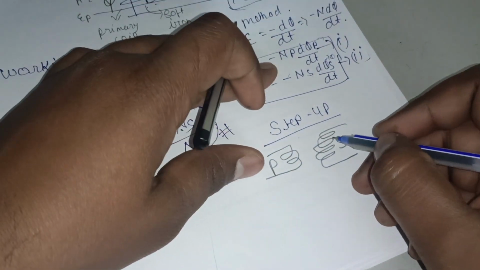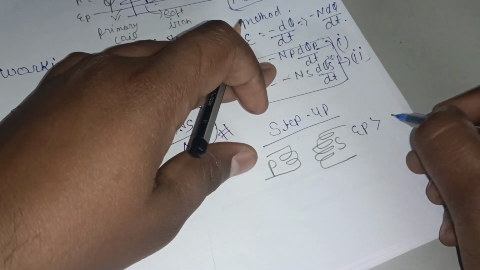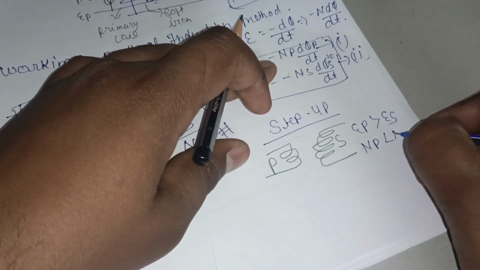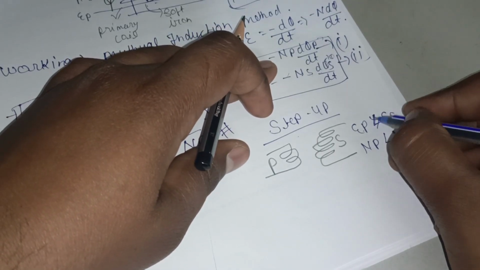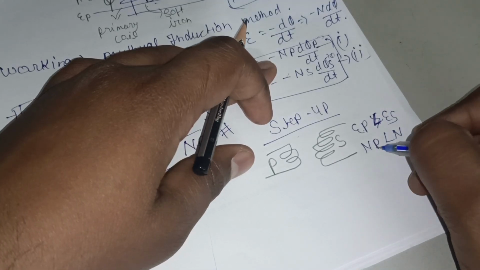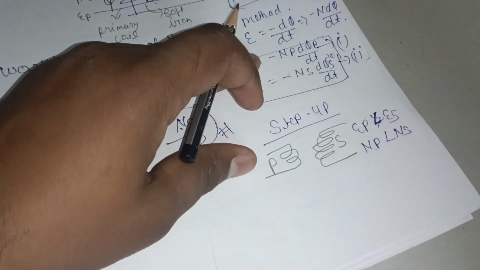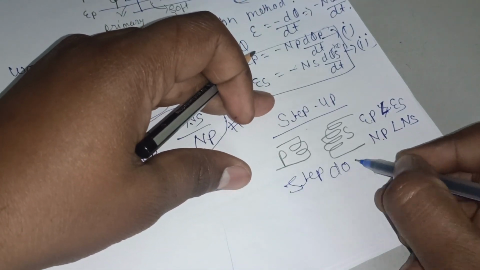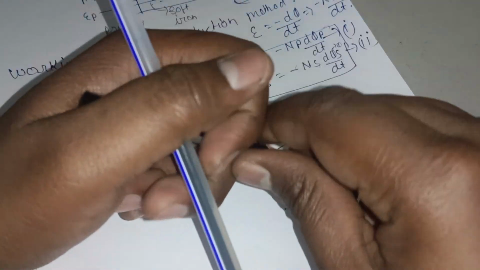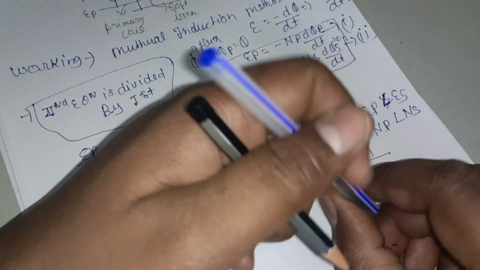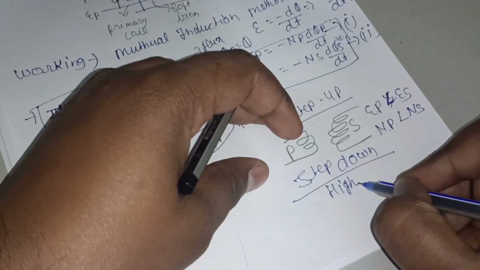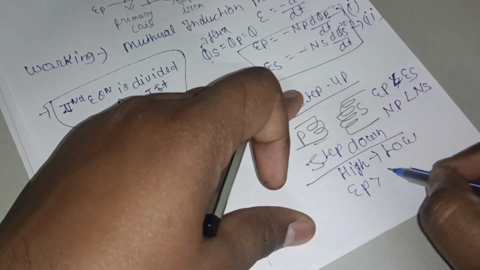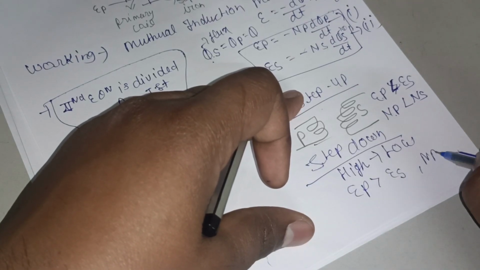Step up means EP is less than ES and NP is also less than NS. And what is the condition for step down? Step down means high to low, so the same structure will be here, EP greater than ES and NP greater than NS.